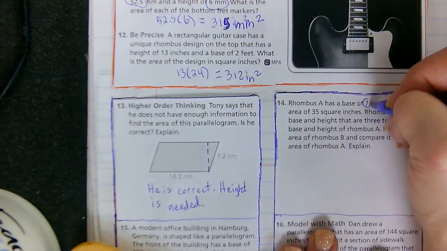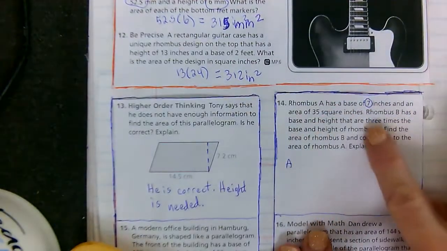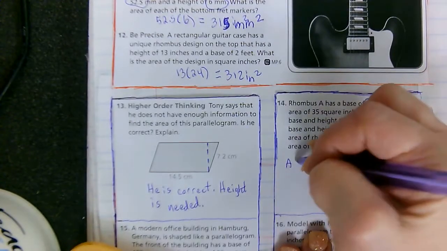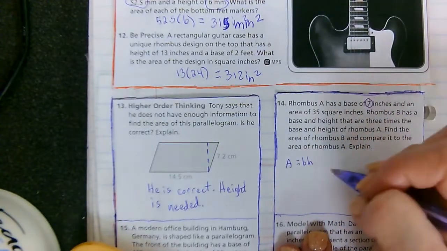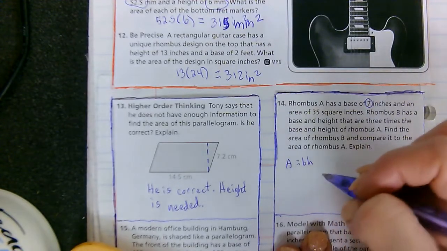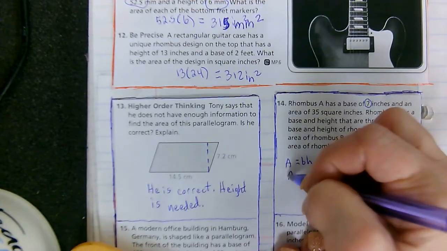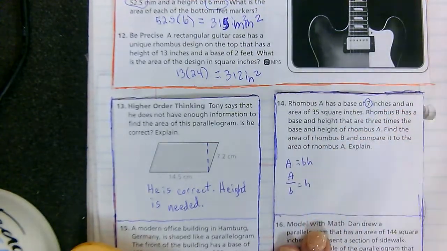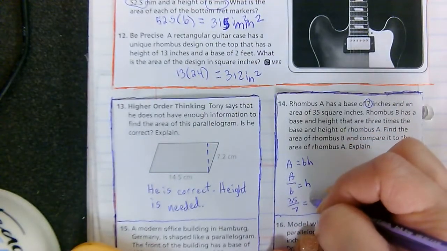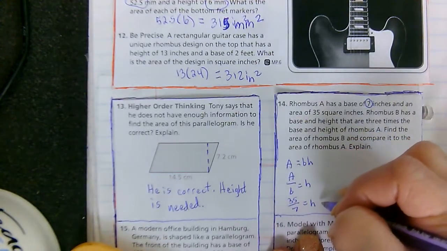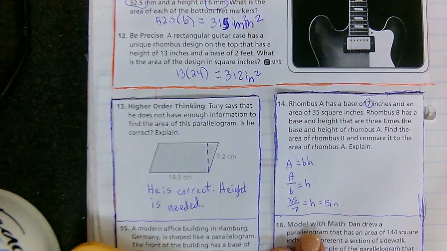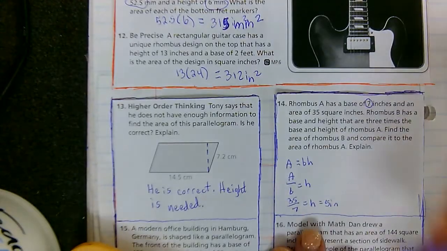First, let's go with A. We have 7 inches, and then the area is 35 square inches, so A equals BH. What we're trying to find in this case is the height, so we're going to say area divided by the base equals the height. We're going to do 35 divided by 7 equals the height, and 35 divided by 7 equals 5 inches. Okay? Now let's look at the next one, rhombus B.